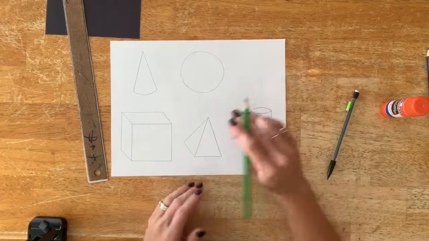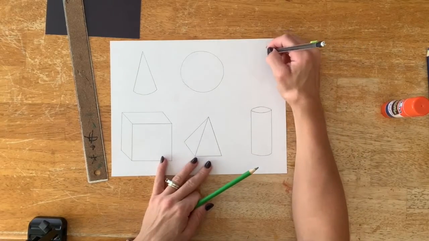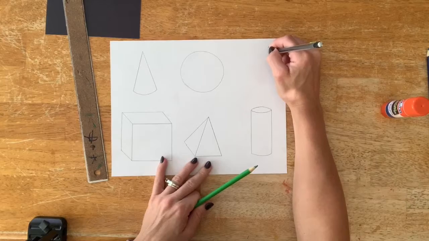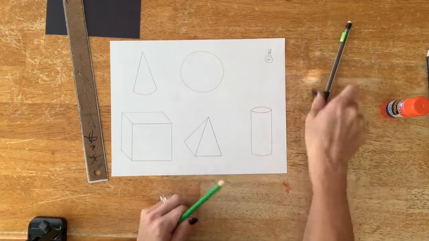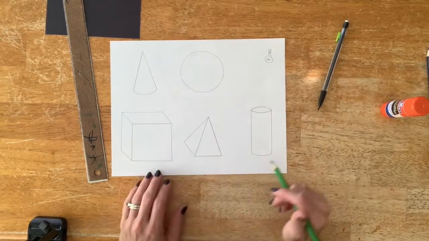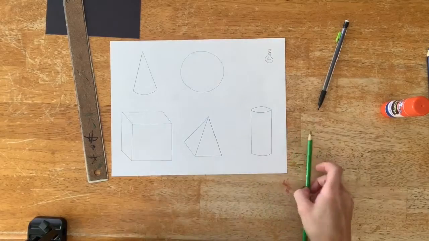So they just need to decide. And if they want, they could draw a little light bulb on their paper, and that reminds them where their light source is coming from, so they don't forget.